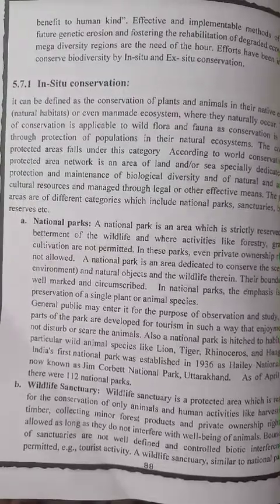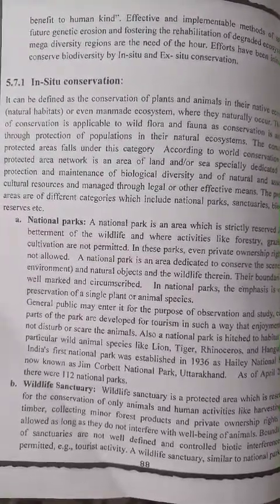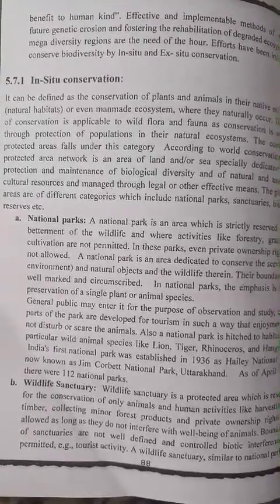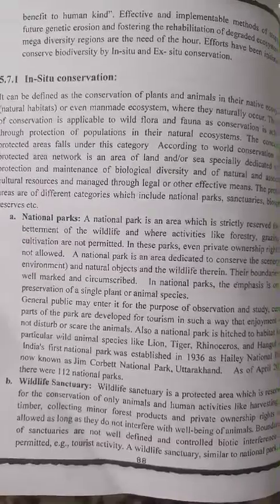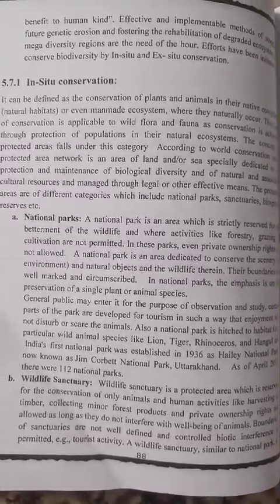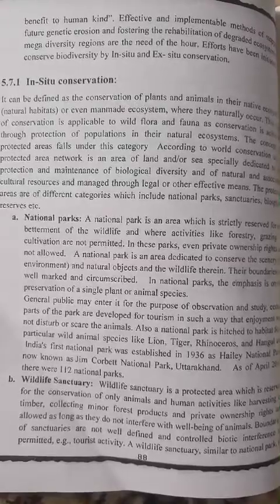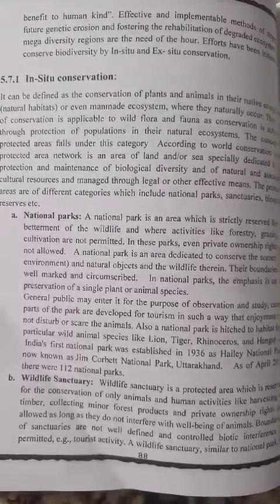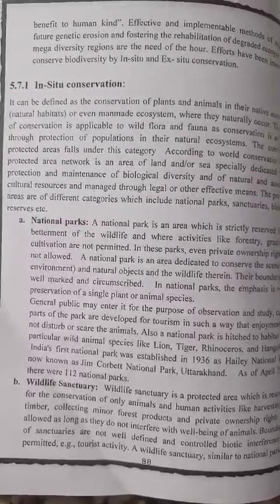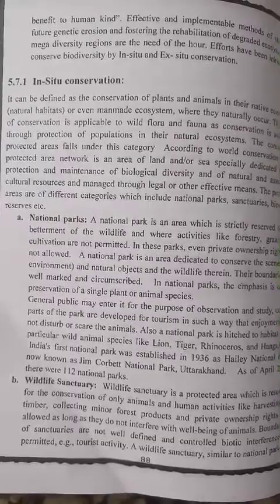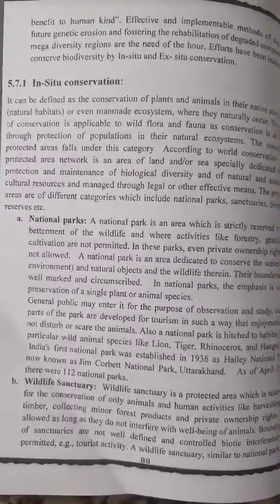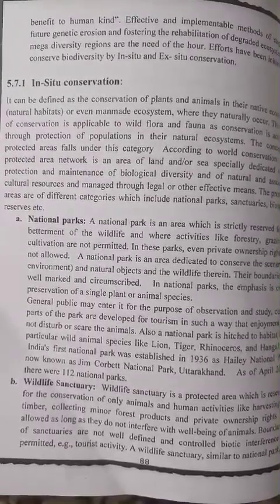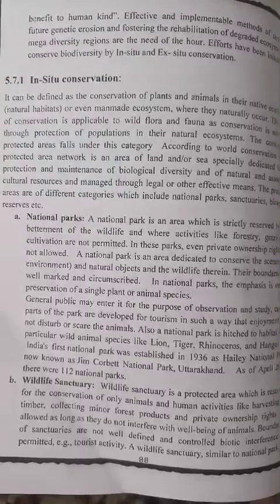In the first one, in-situ conservation, where we conserve the plants and animals in their native natural habitats, there are different categories of protected areas earmarked for protecting these flora and fauna, categorized in different types, like national parks, wildlife sanctuaries, and biosphere reserves. These are the three main types of protected areas where in-situ conservation is carried out.